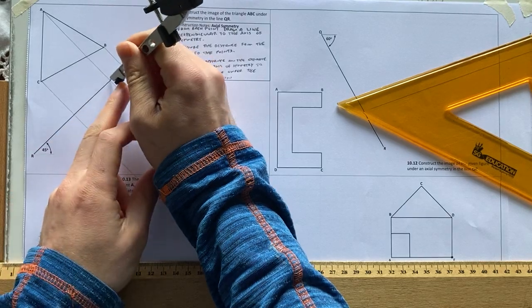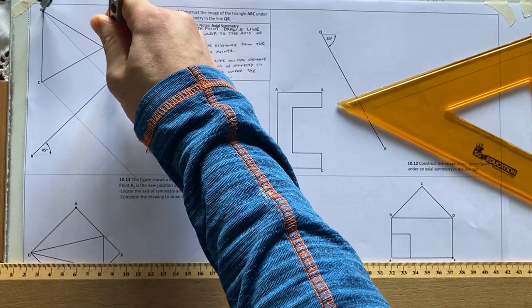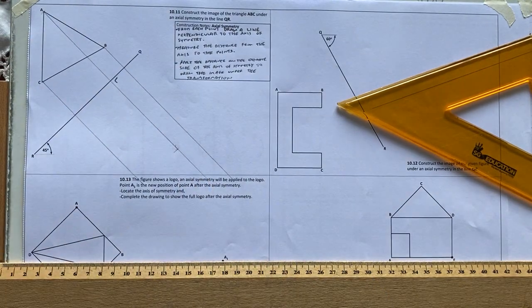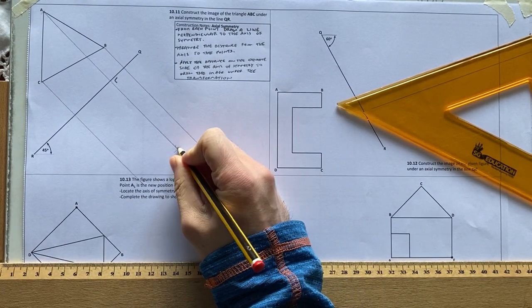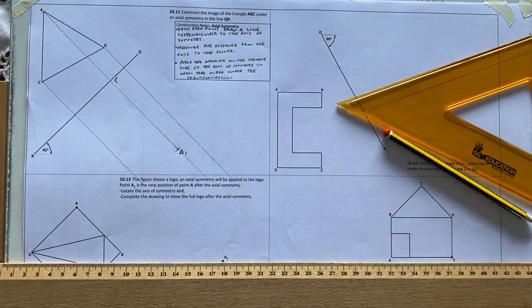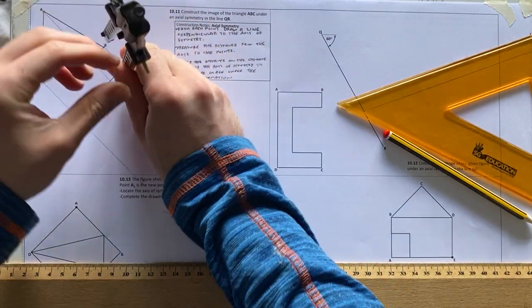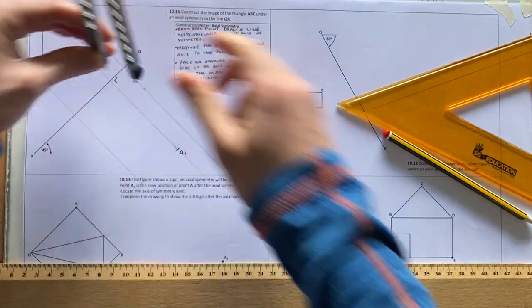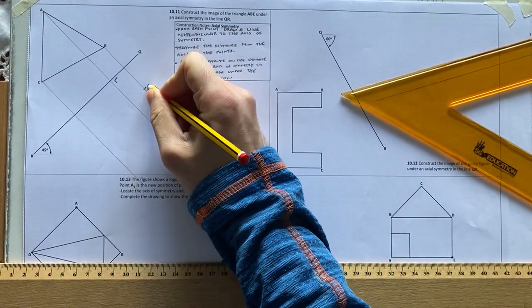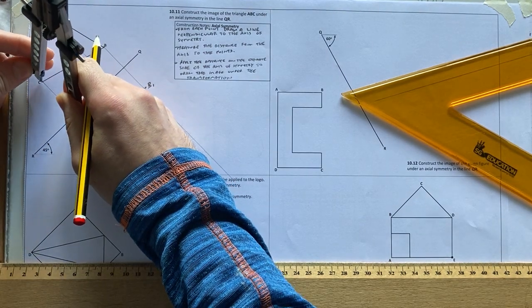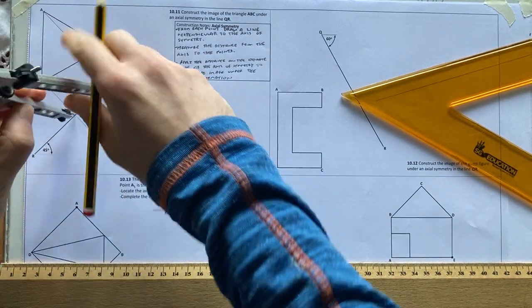So I take the distance from my axis to A, and I swing it across to give me A1 on the opposite side. I do the exact same for B, stretch it out, flip it across, that gives me B1, and the exact same for C, giving me C1.